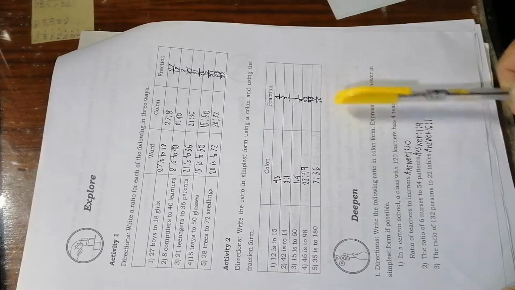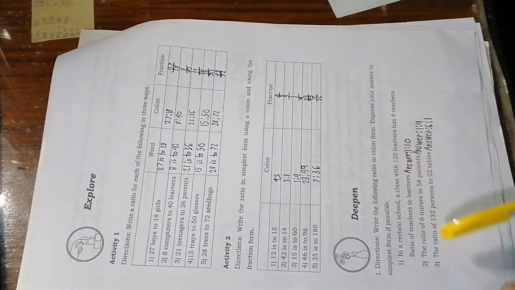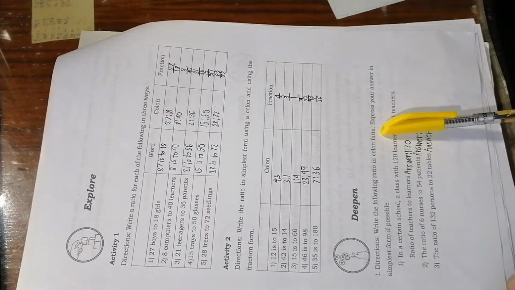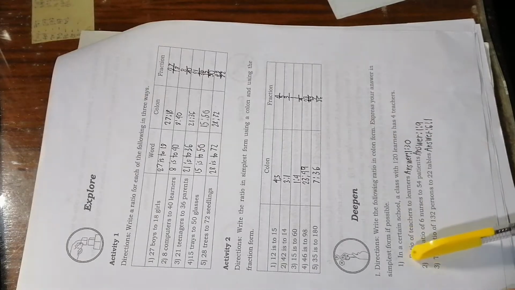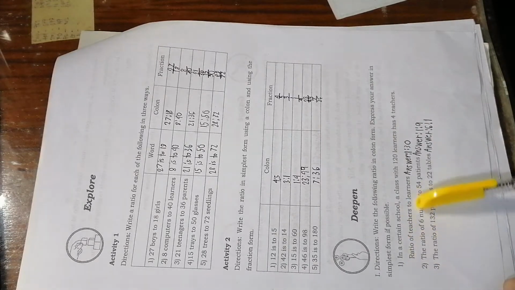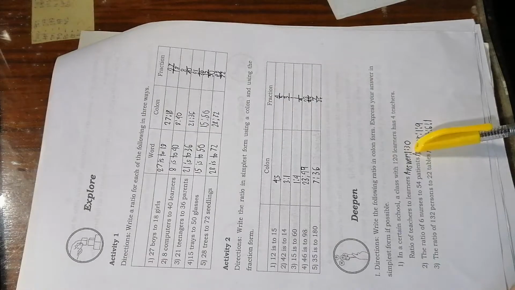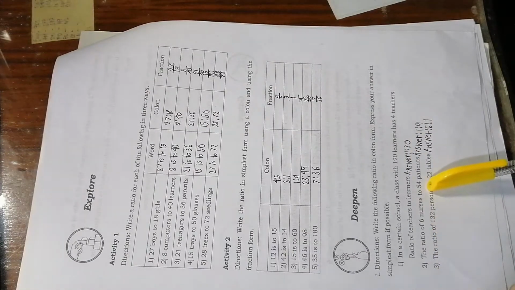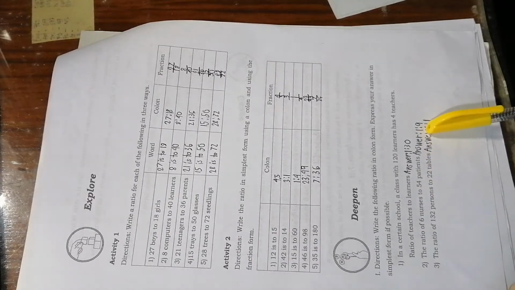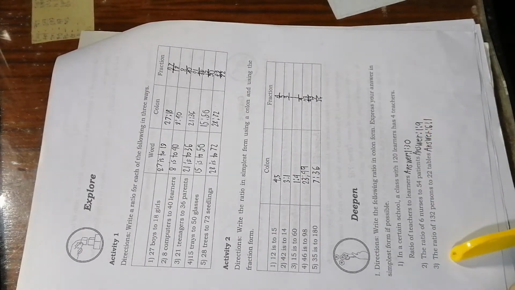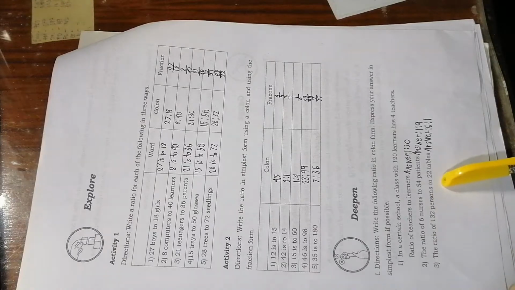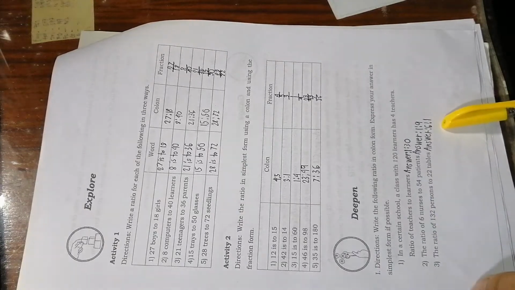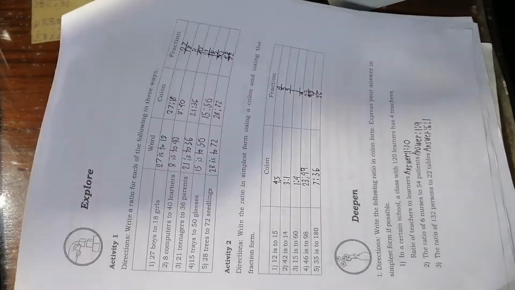And then dito sa deepen, so direction, write the following ratio in a colon form. So number 1, in a certain school, so my answer is 1:30. And number 2, the ratio of 6 nurses to 54 patients, 1:9. So the ratio of 132 persons to 22 tables is 6 to 1. Okay, next pa tayo.